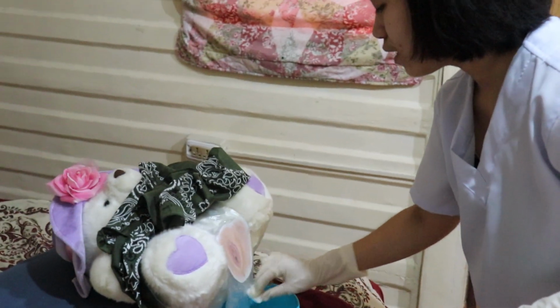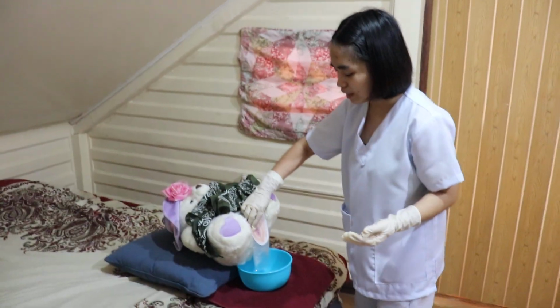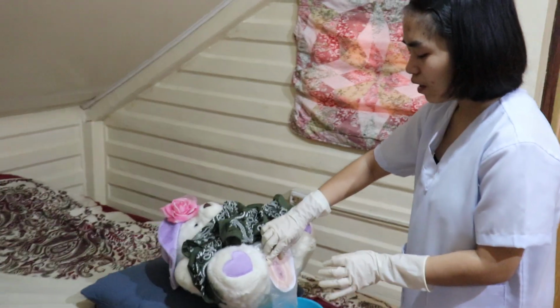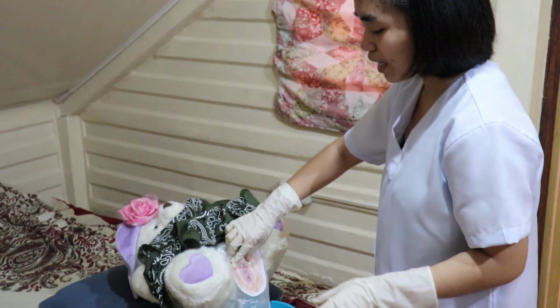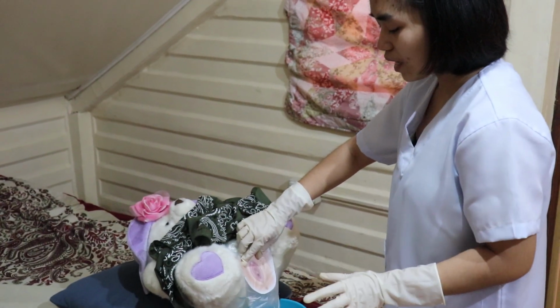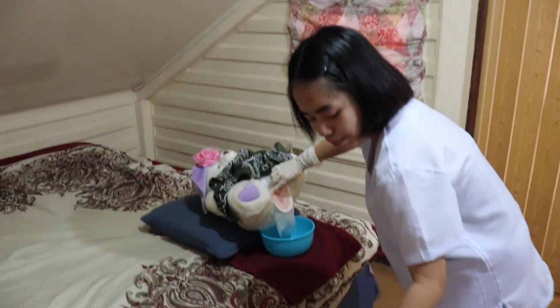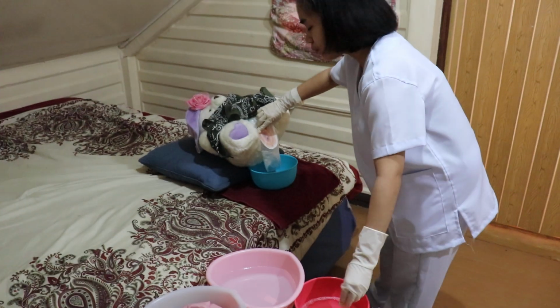Okay. And then, using your gloved hand, gently separate the labia and then cleanse the labia majora and the labia minora. So we have to cleanse this area gently to avoid pressure and pain to our patient. So again, use one cotton ball at a time.